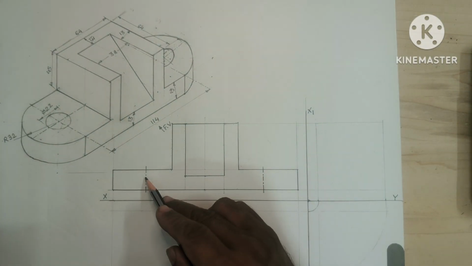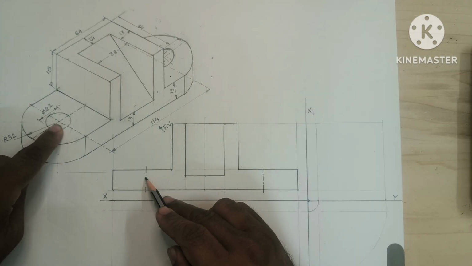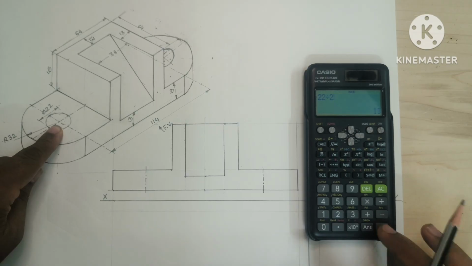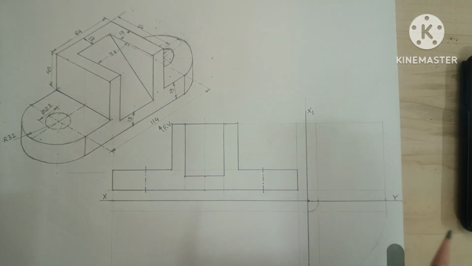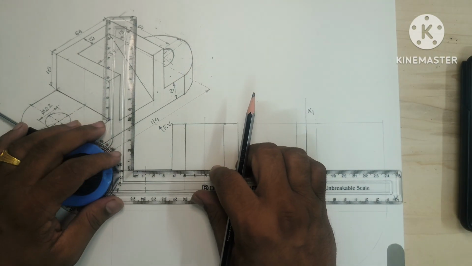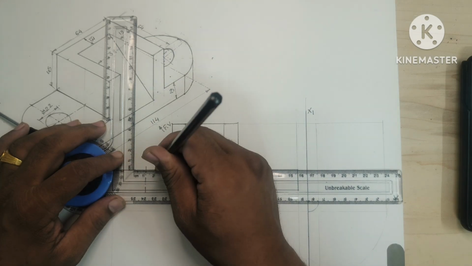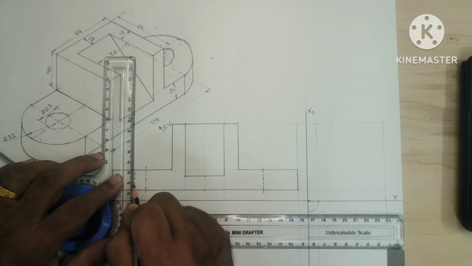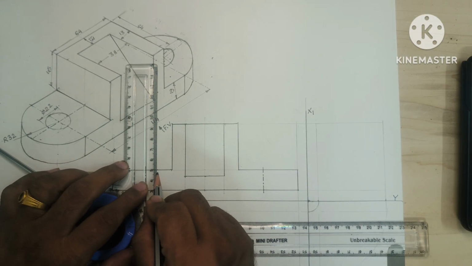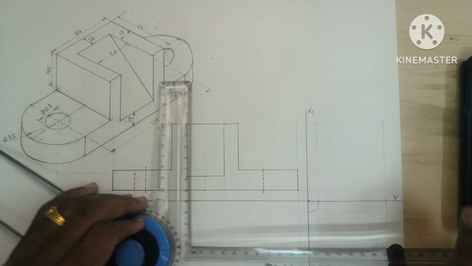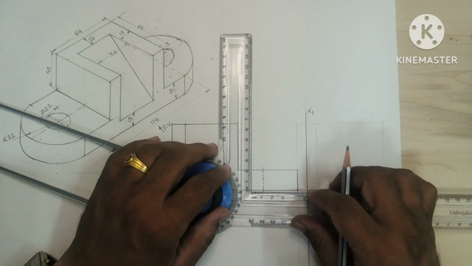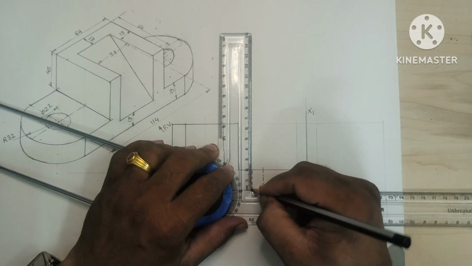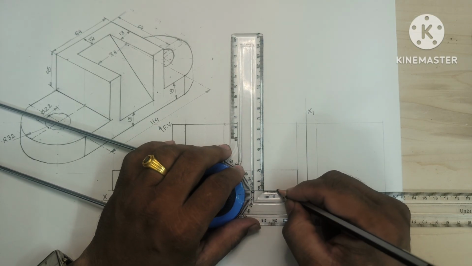And from this center line, the phi is 22. Means we have to divide 22 by 2, that will be 11. 11 to the left side and 11 to the right side, that is 22. Hence this line will be a dotted line, that is the two circles in the front view. Then 11 to the left and 11 to the right side.